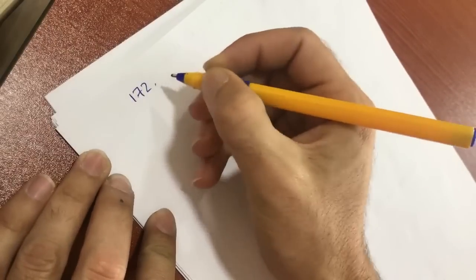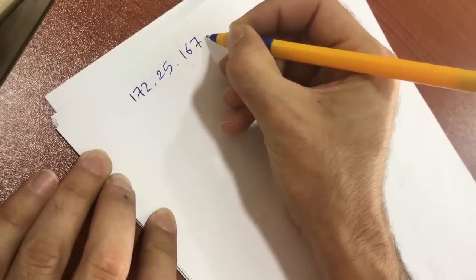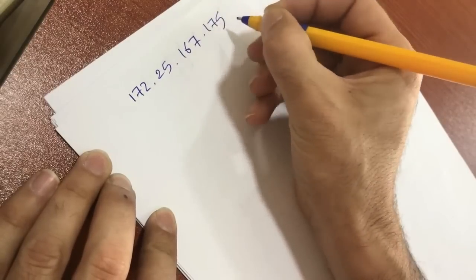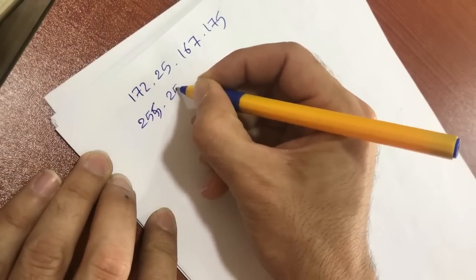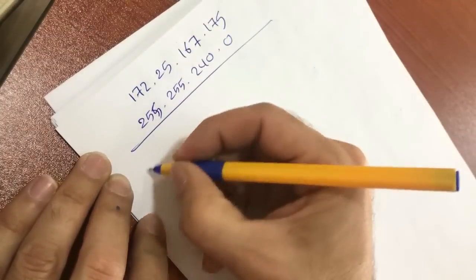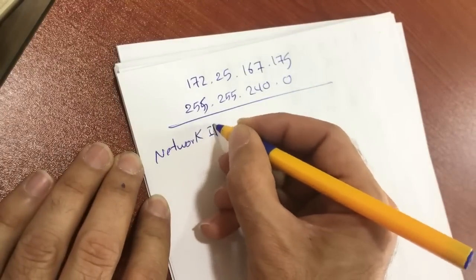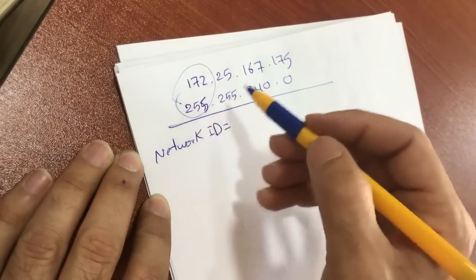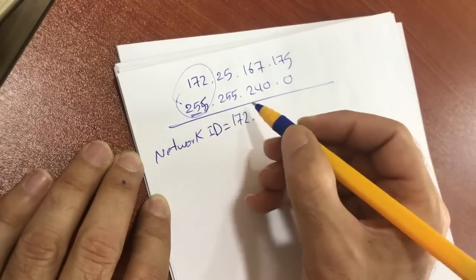Let's explain another example to find out more. 172.25.167.175, and the subnet 255.255.240.0. If you want to find the network ID, as I said, if the subnet mask is 255, you just put the IP address.